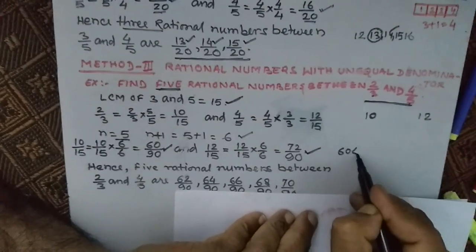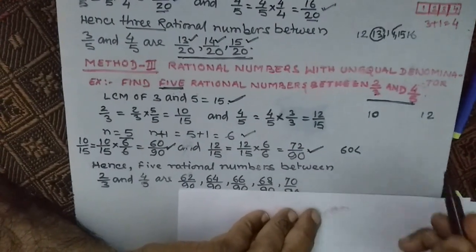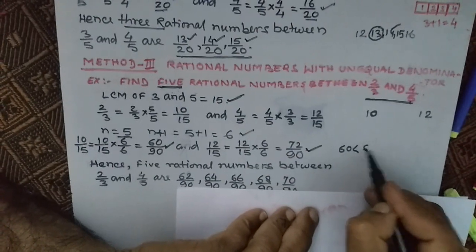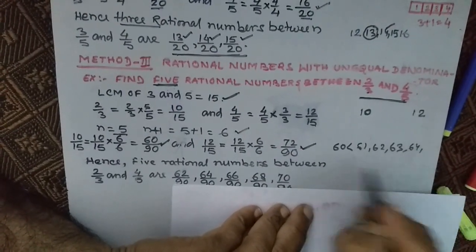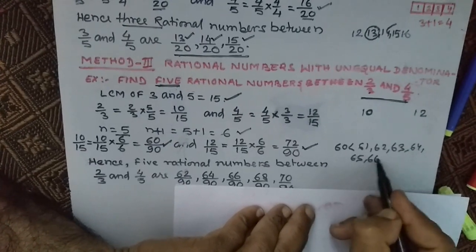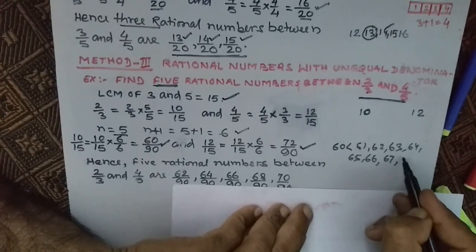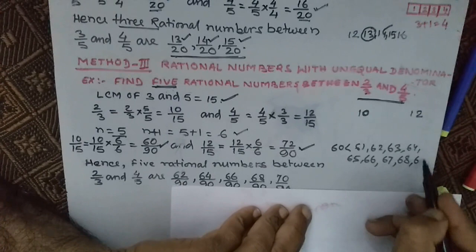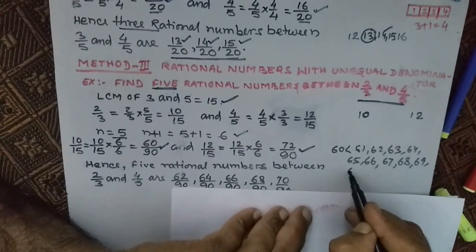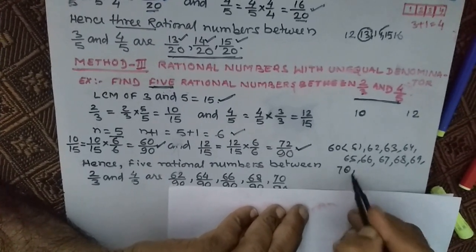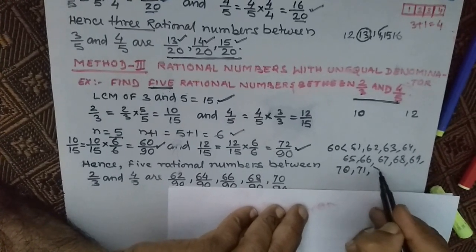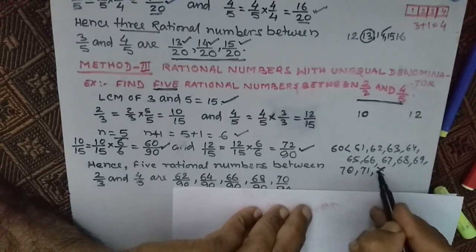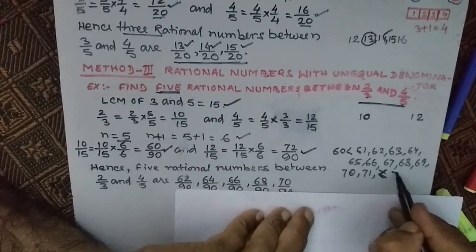Now, in between 60, there is 61, 62, 63, 64, 65, 66, 67, 68, 69, 70, 71, and the greater given number is 72.